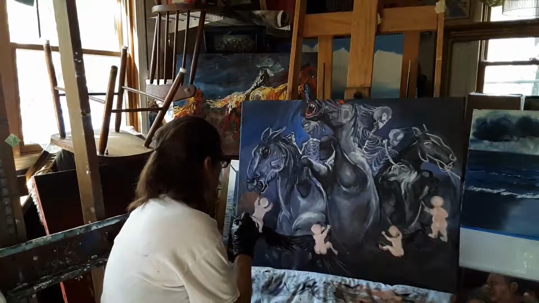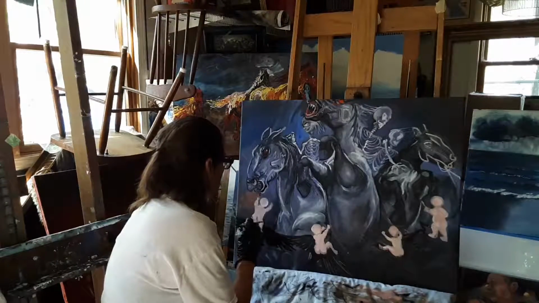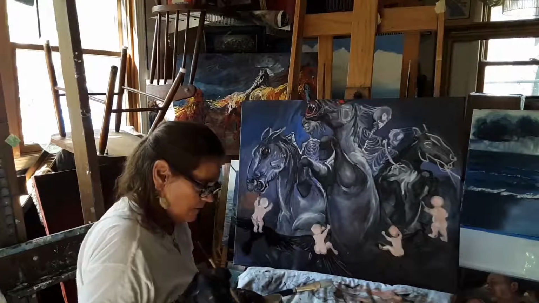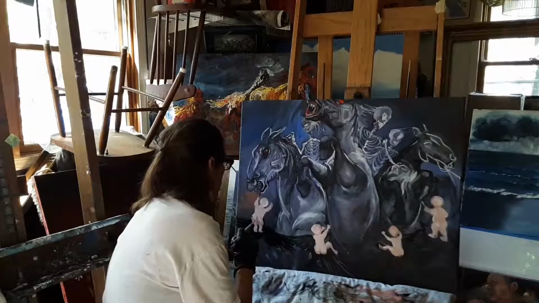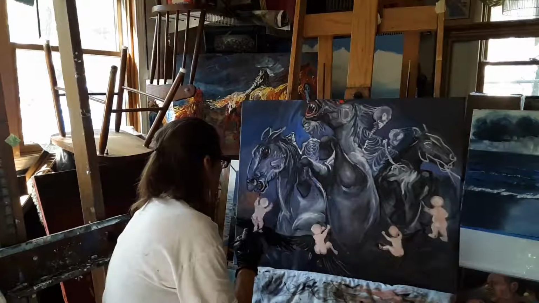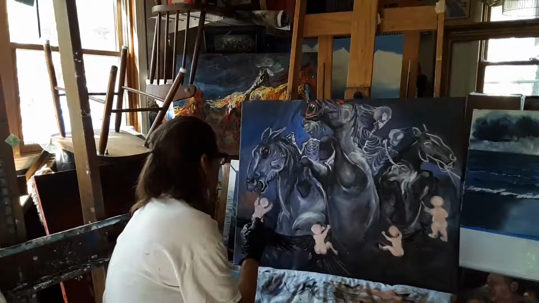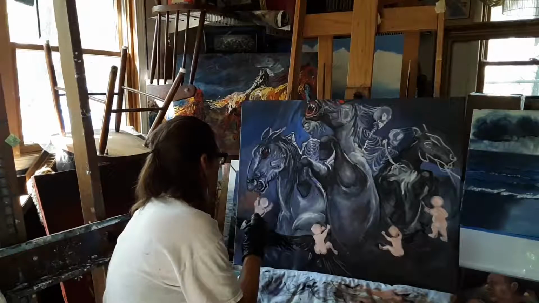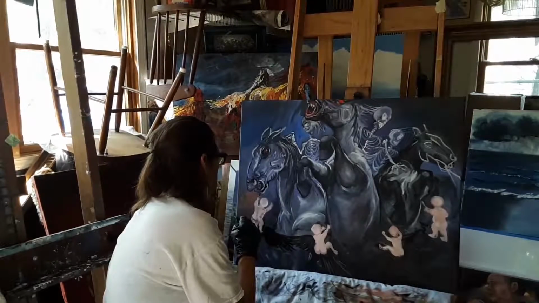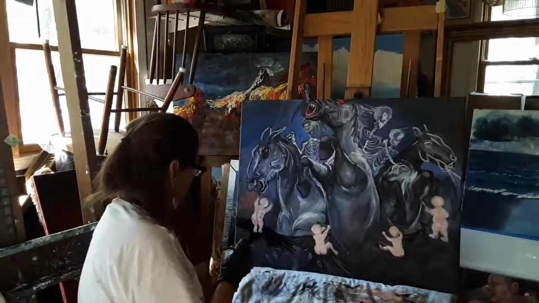And we'll just give them a little bit of form today. Yeah. Maybe here and here. You don't really see that part here. It's very shadowed here and here. Chubby. Chubby baby. Here. Spine. Back of the head. There we go.